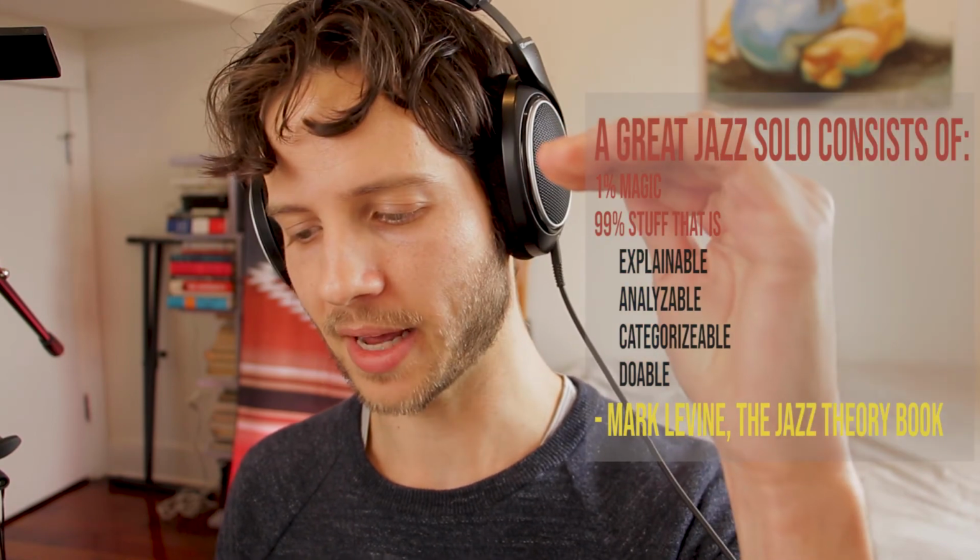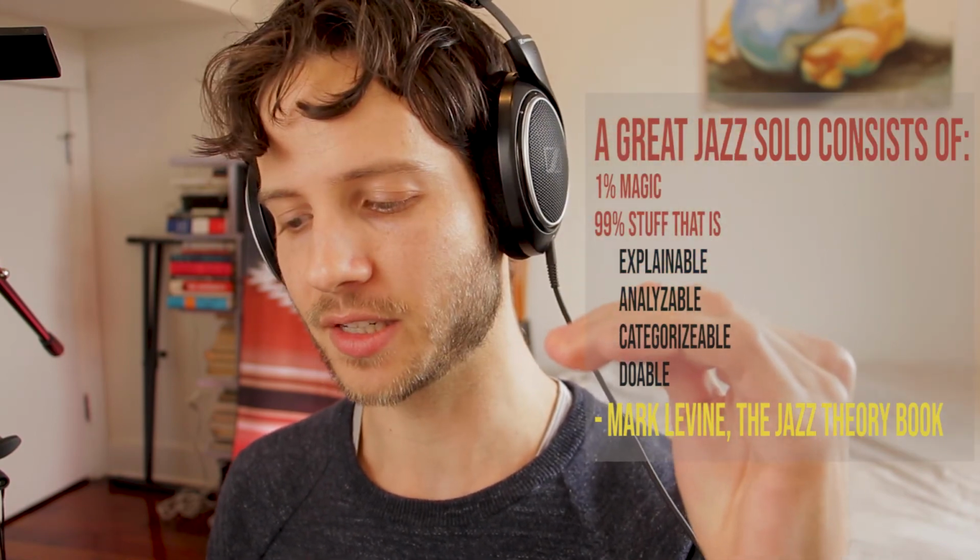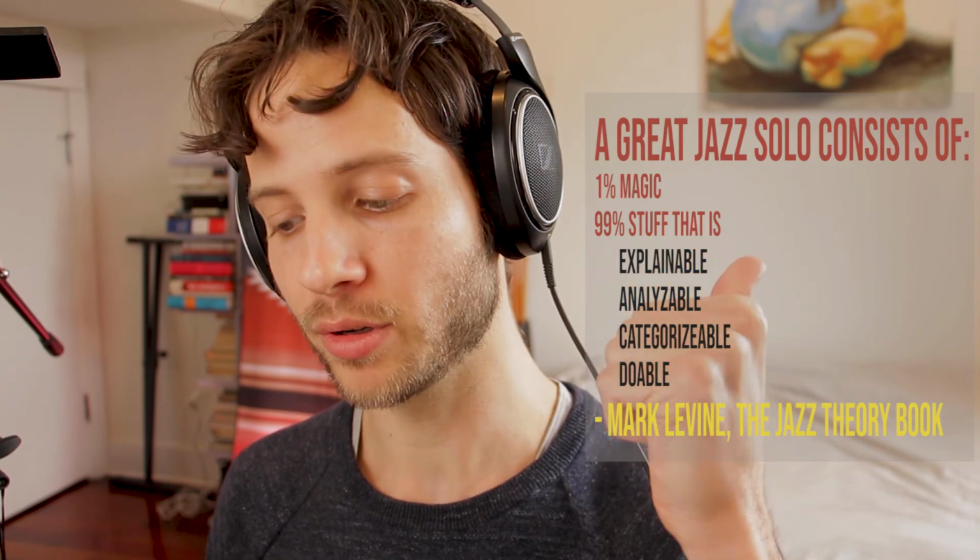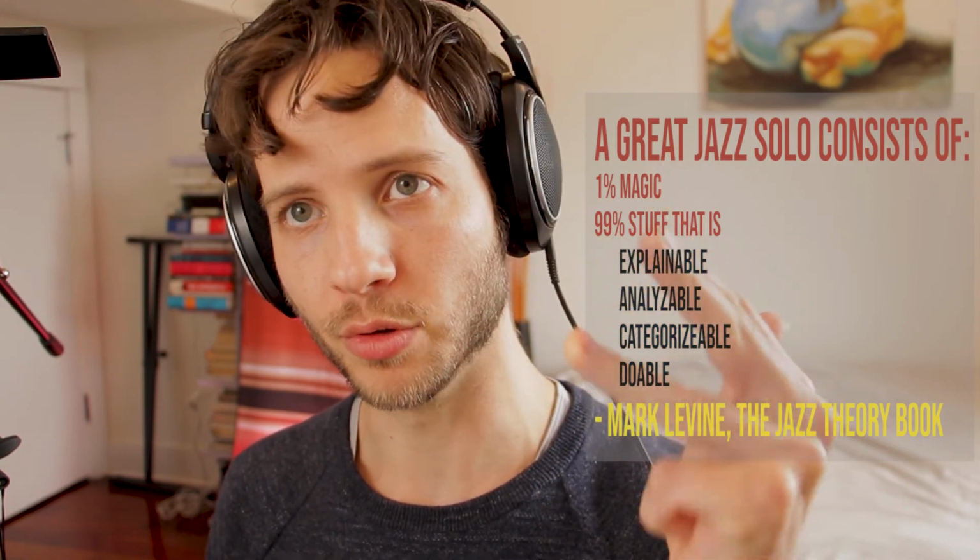Oh wait, actually, one more thing. Let me leave you with one more quote from that Mark Levine book. It's before the first page. It's in the preface or the introduction. It says this: a great jazz solo consists of 1% magic, 99% stuff that is explainable, analyzable, categorizable, doable.